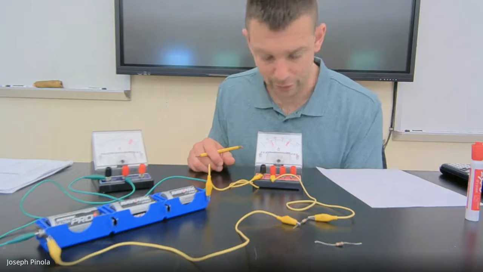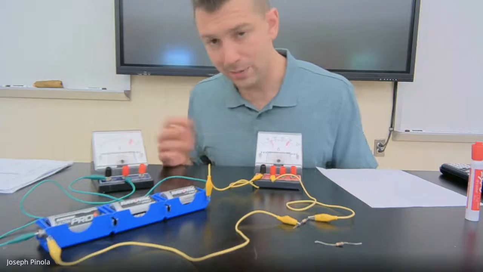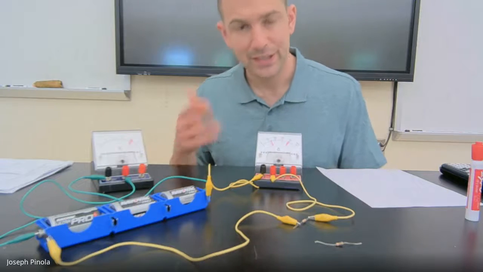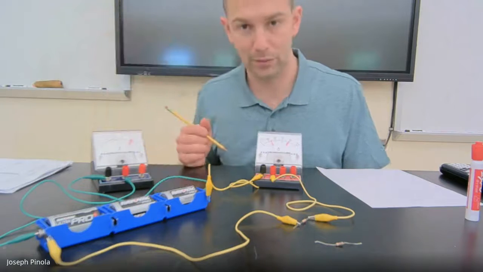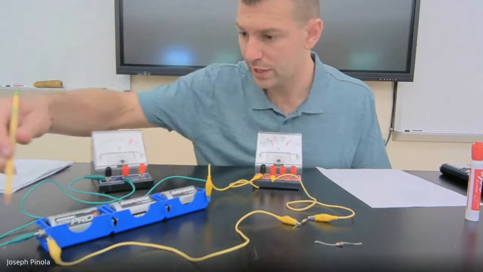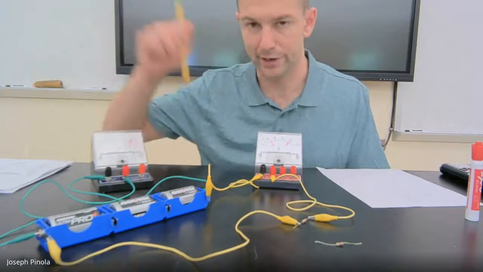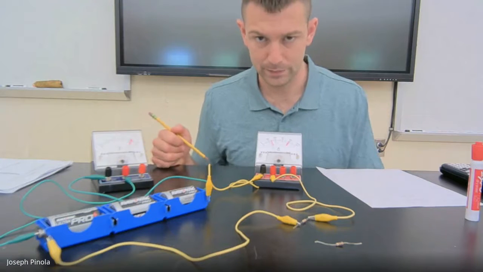Very, very small. My voltmeter still has the same reading, 4.5 volts. That makes sense because I didn't change the voltage source. I still have my 3 batteries. And notice the voltmeter with the wires in the green is just simply hooked up to either end. So the rest of the circuit isn't really affecting the overall voltage.